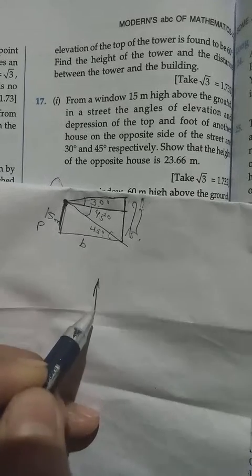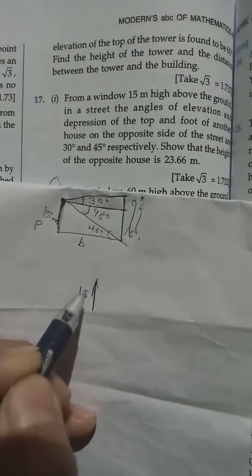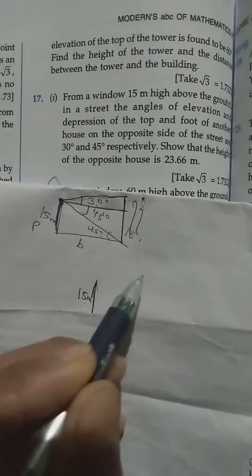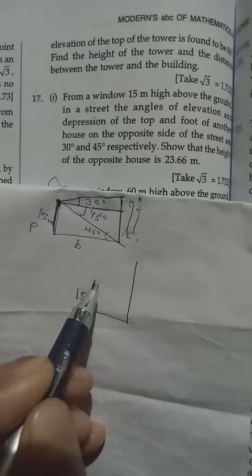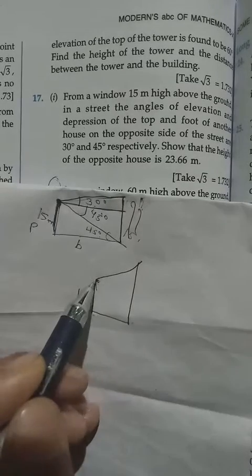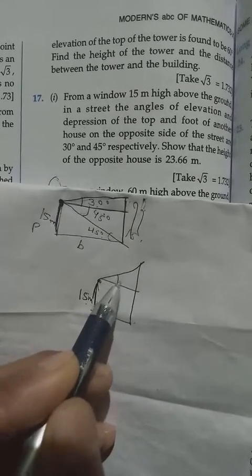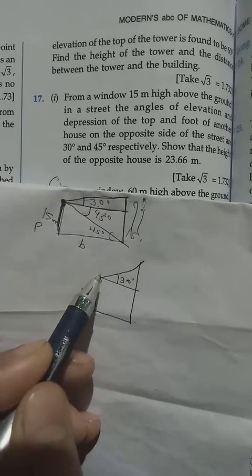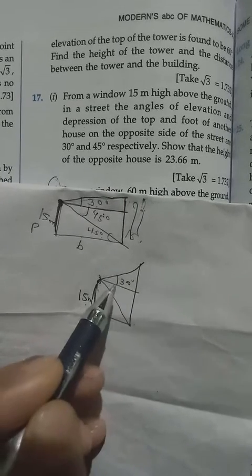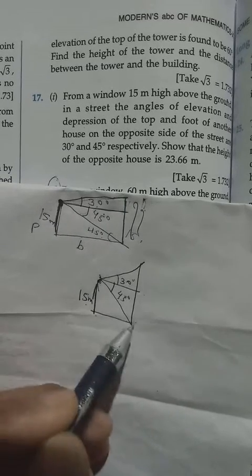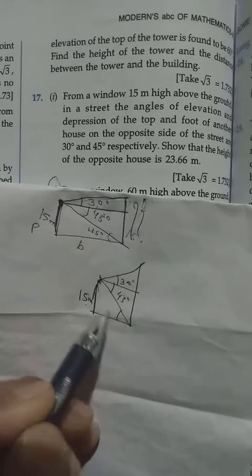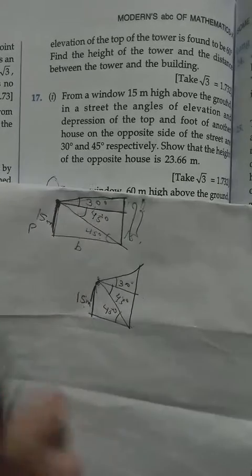Okay. In one house there is a building, with a window 15 meter from the ground. Then opposite to that building there is another house. Then standing at that window, when we look up, the angle of elevation is equal to 30 degree. Then when that person standing here looks down, the angle of depression is 45 degree. So here they are alternate angles. So if this is 45, this one also will be 45 degree. So now let us prove that the height of the opposite building is 23.66.